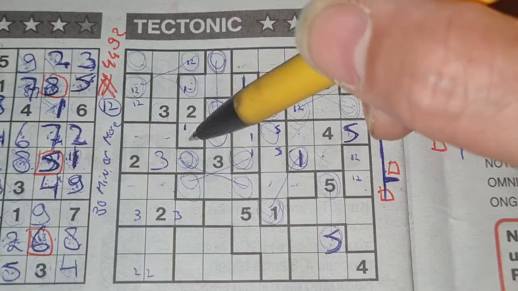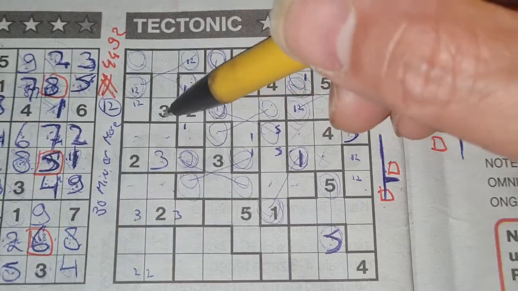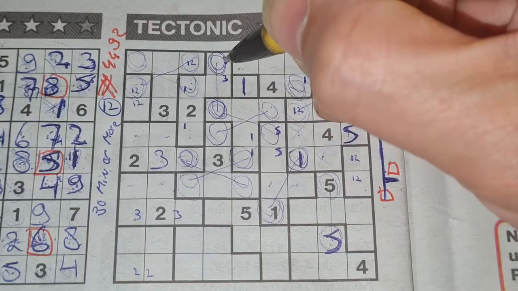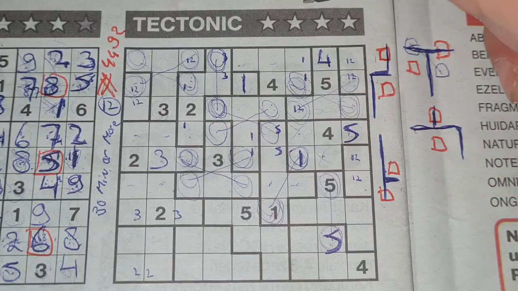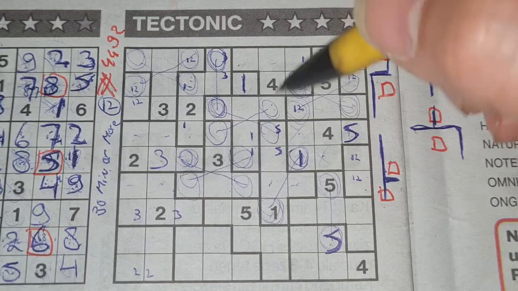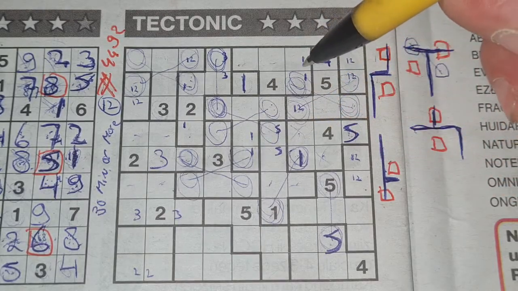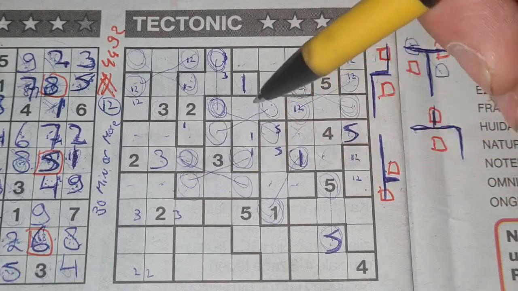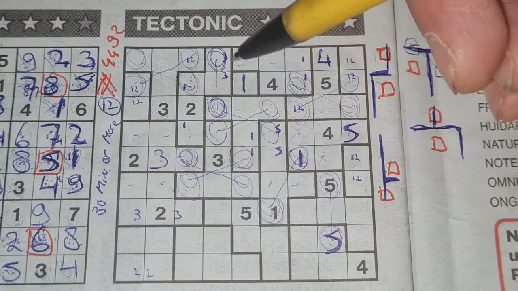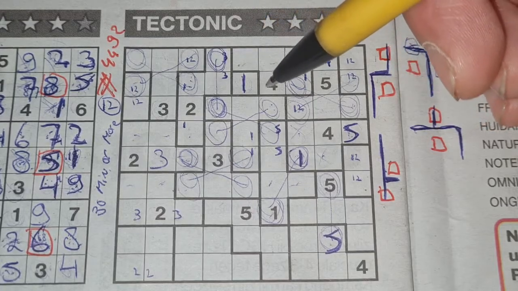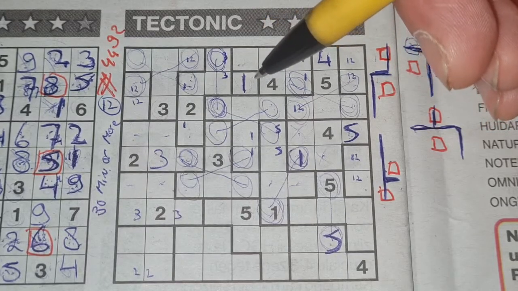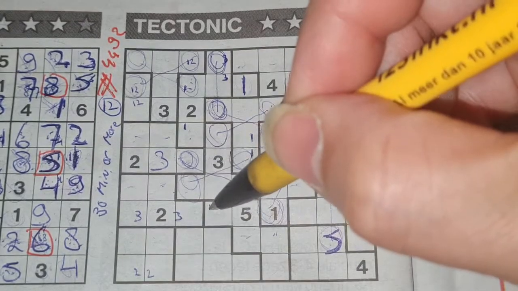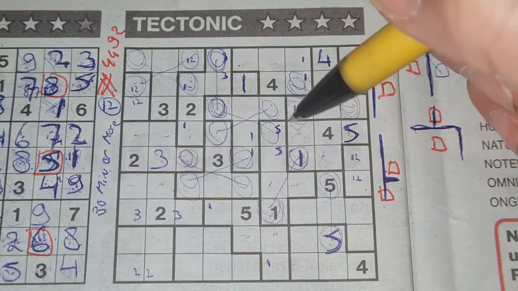Then these 2 boxes can be a 3. We have a 3 there. So the 3 could be here, could be there. Ooh, yeah. 5. I'm thinking. These 2 boxes can be a 1, so the 1 could be here, could be there.